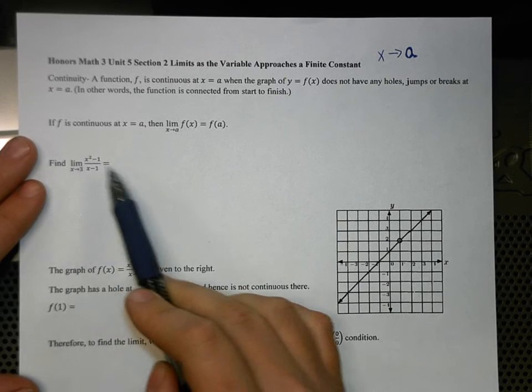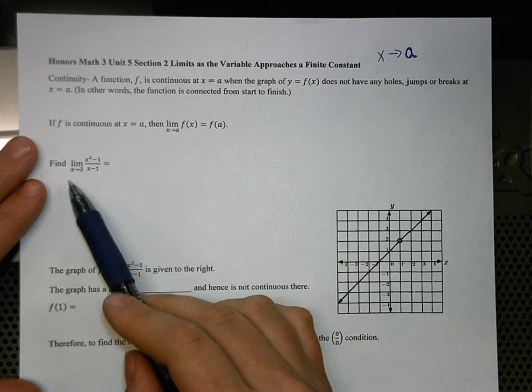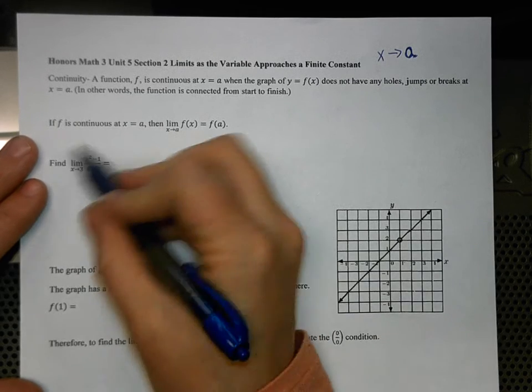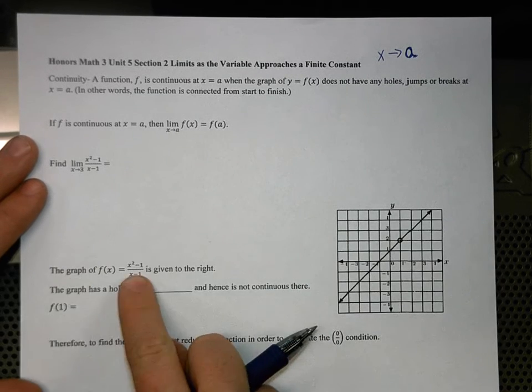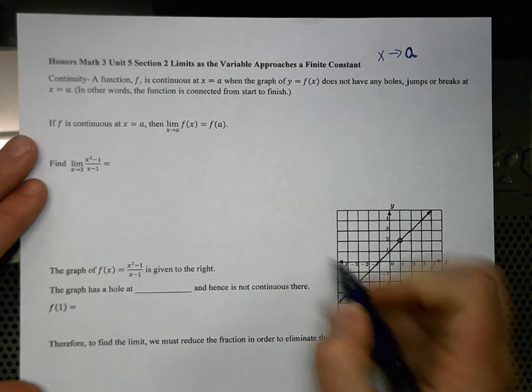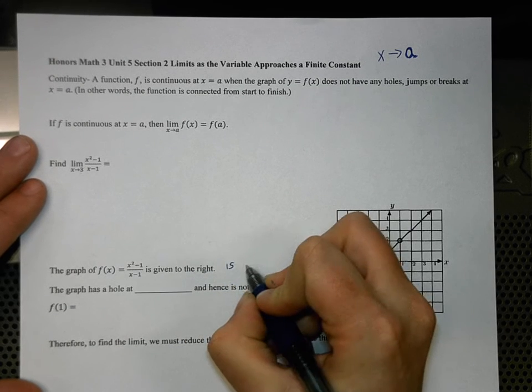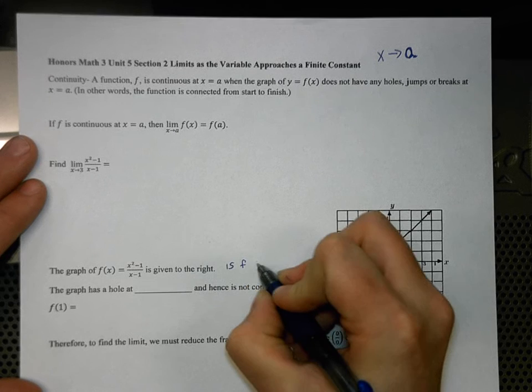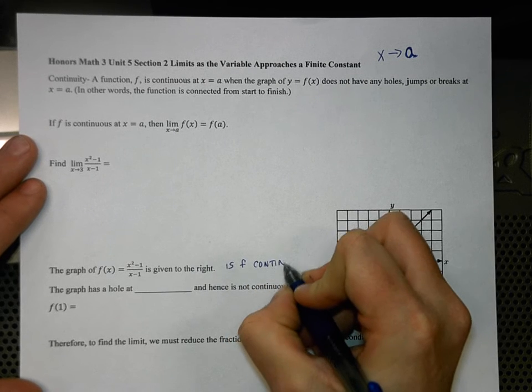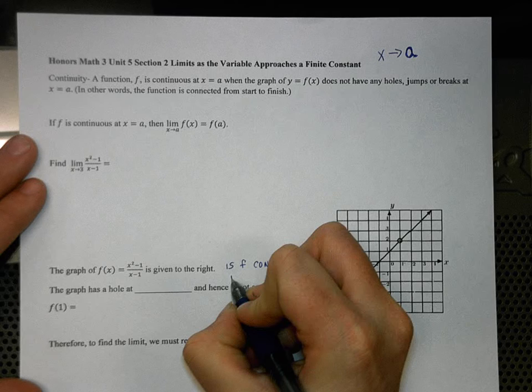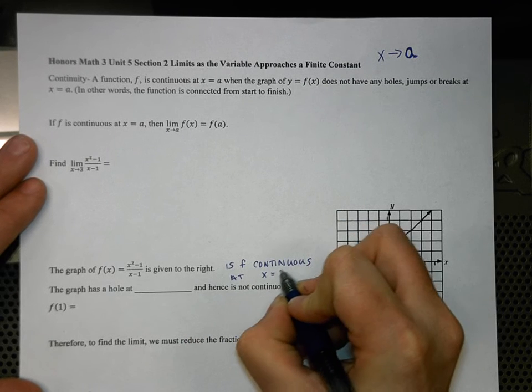So let's check first to see if my function is continuous when x equals 3. This function is given to the right. So we're going to ask ourselves, is f continuous at x equals 3?